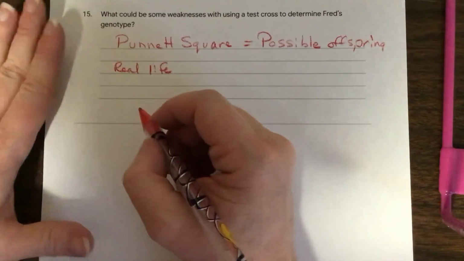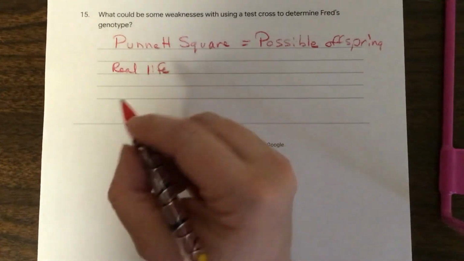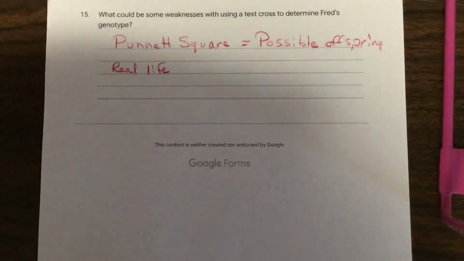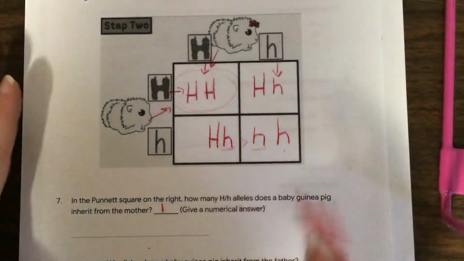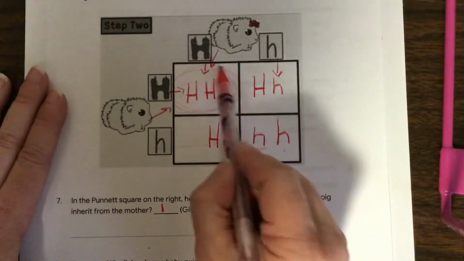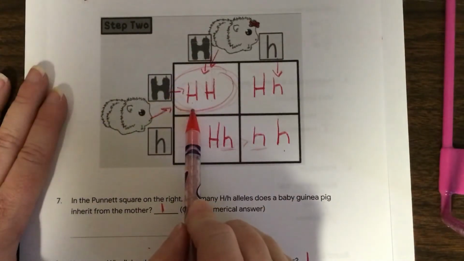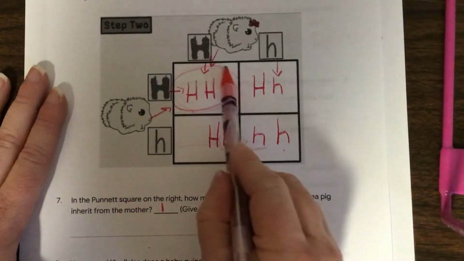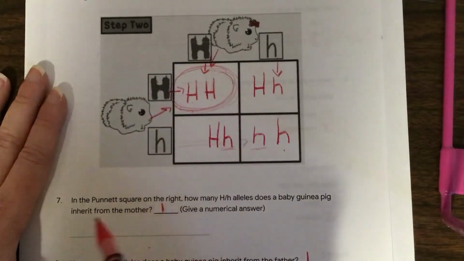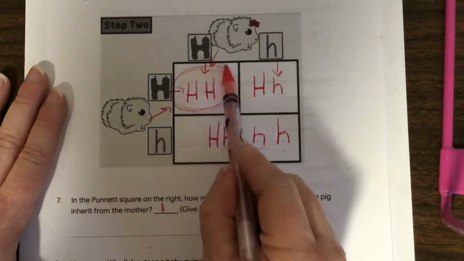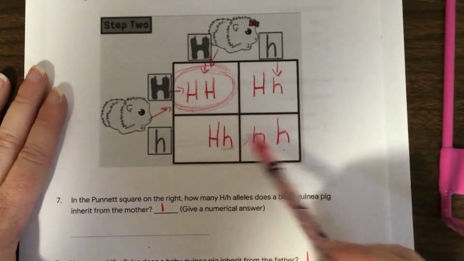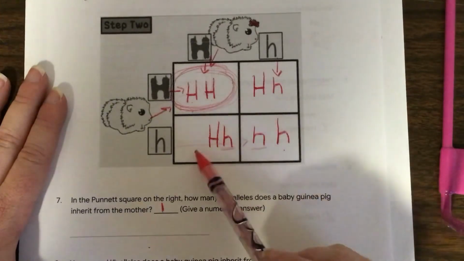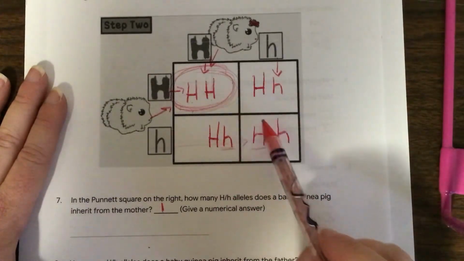So you might get, I'm going to refer back to our Punnett square here, with Mysterious Fred, if I roll the dice for baby number 1 and it lands here, and I roll the dice for baby number 2 and it lands here, and I roll the dice for baby number 3 and it lands here, I'm not going to figure out Fred's genotype because I'm not going to see these other options.